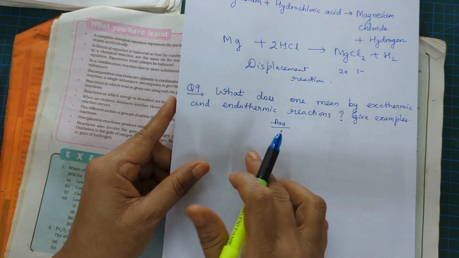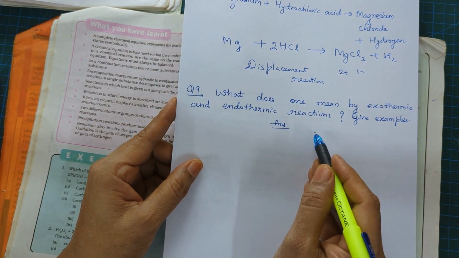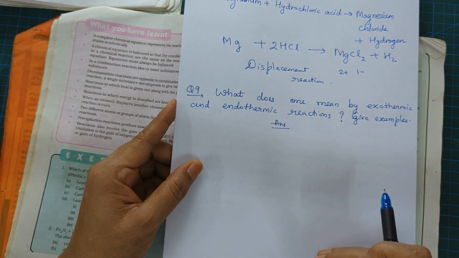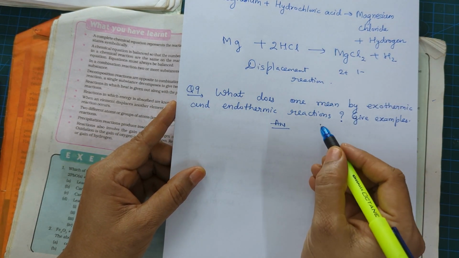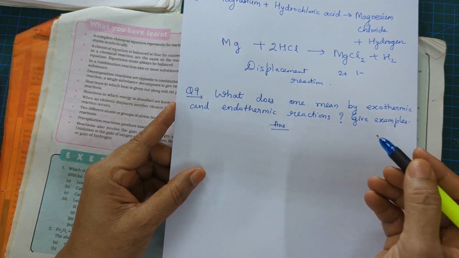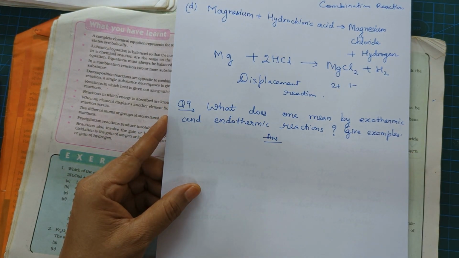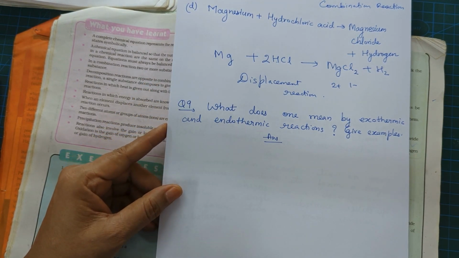Next, 9th question. The question is, what does one mean by exothermic reaction and endothermic reaction? Give one example of each. So I could have written the answer ahead of time, but I did not do that because I want to recapitulate the point that what are exothermic reactions? Exothermic reactions are all those chemical reactions which release heat energy after the reaction is over. Endothermic reactions are all those reactions which absorb heat energy when the chemical reaction is going to occur.